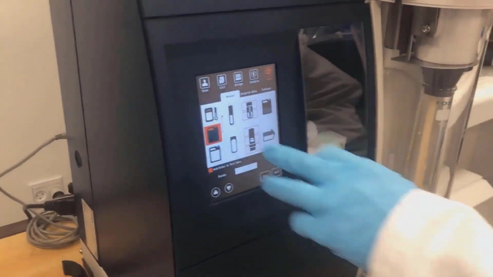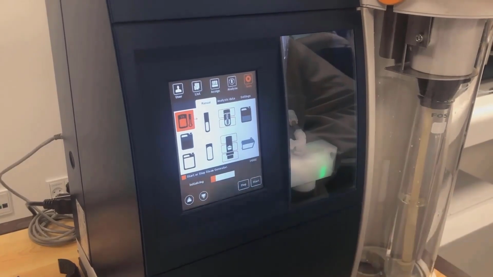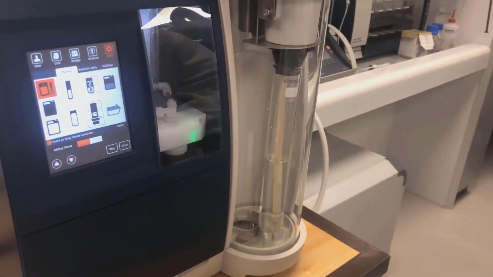Yeah, then we move to the next step. You can choose add steam. Press that. Then the steam will be added now.